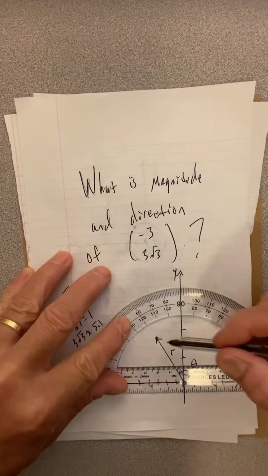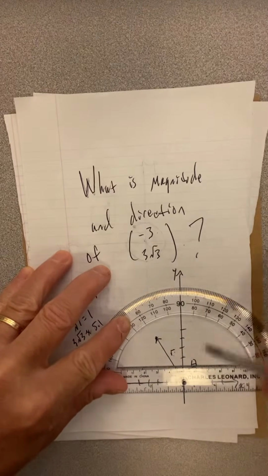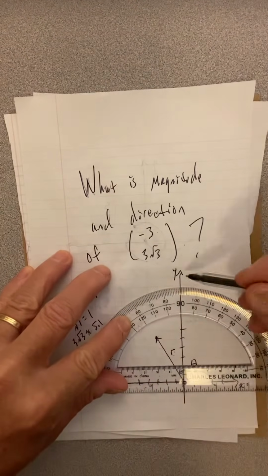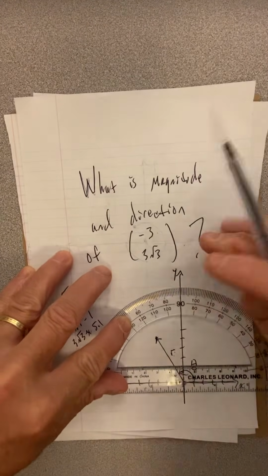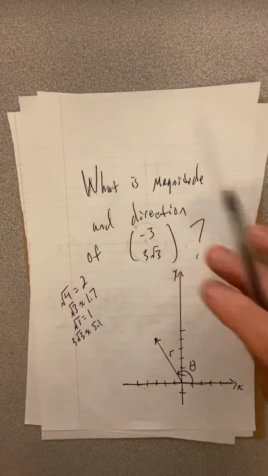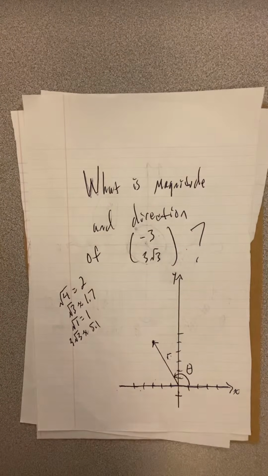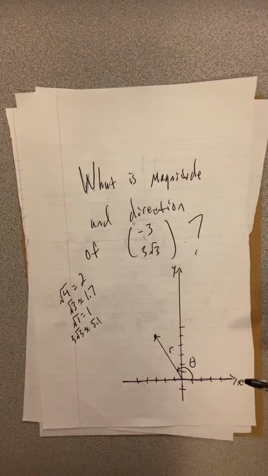This is not the most accurate method because, first of all, this is a machine-driven, computer age Cartesian plane I got here, but it looks like it could be 120 degrees or a little less. Okay, so the direction may be about 120 degrees or 2 pi thirds.